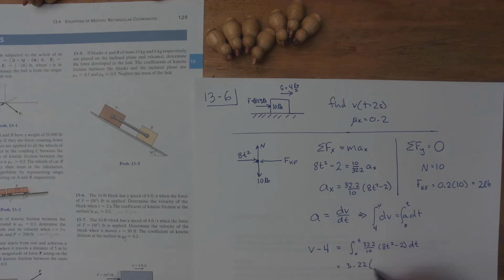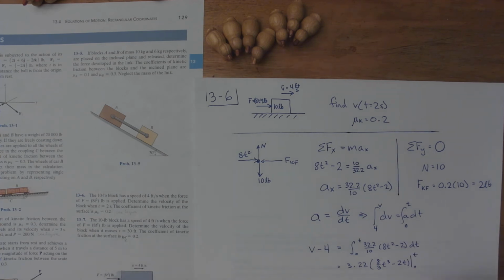And then when I integrate 8t squared with respect to t, I have 8/3 t cubed. Integrating negative 2 with respect to t gives me negative 2t. And then I put in my limits of integration from 0 to t, and I get v minus 4 is equal to 3.22 times 8 divided by 3, t cubed minus 2t.